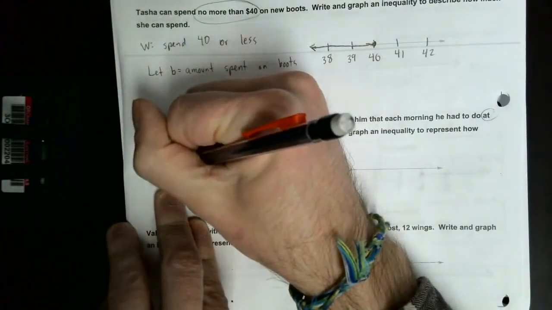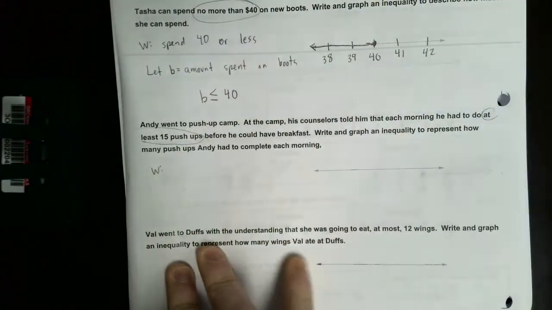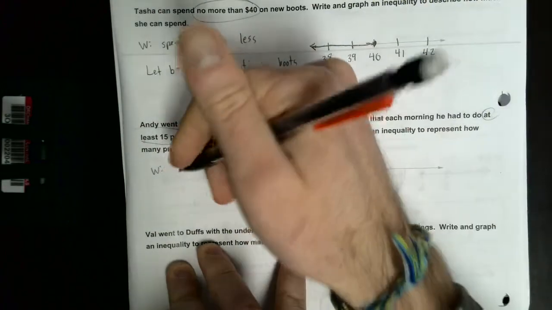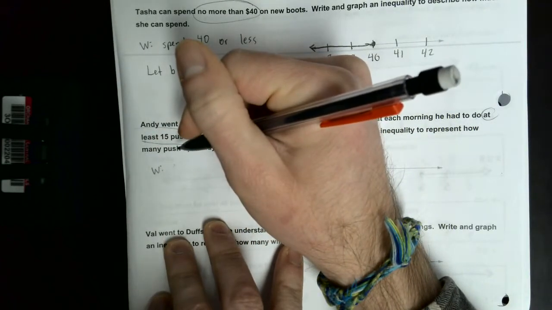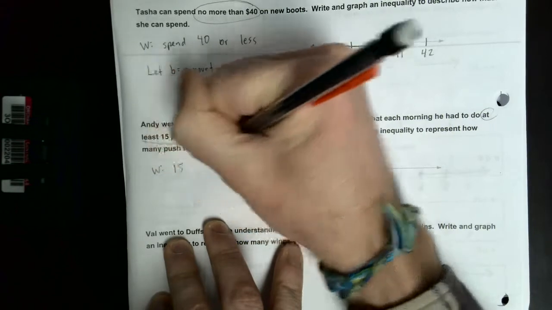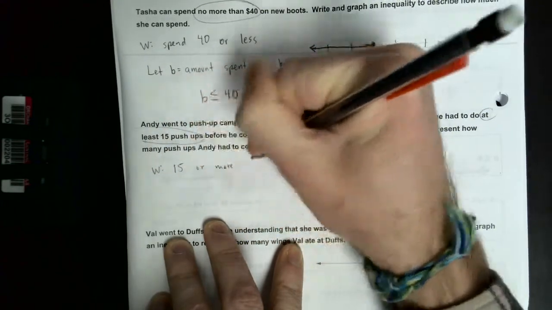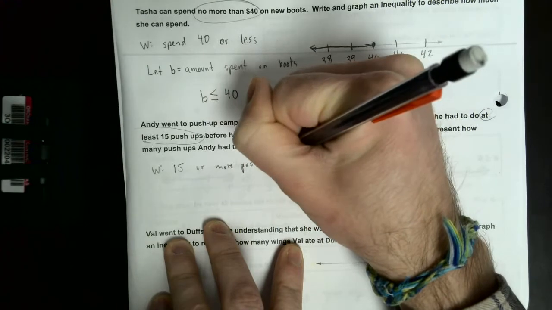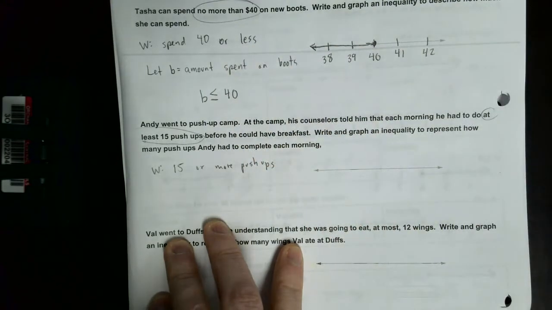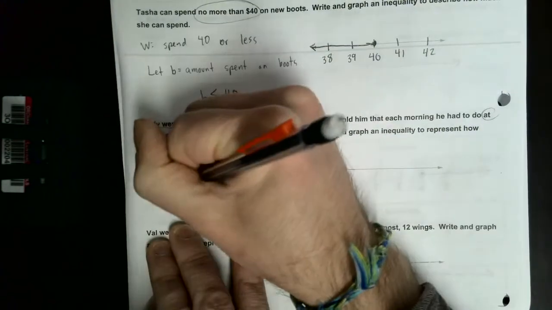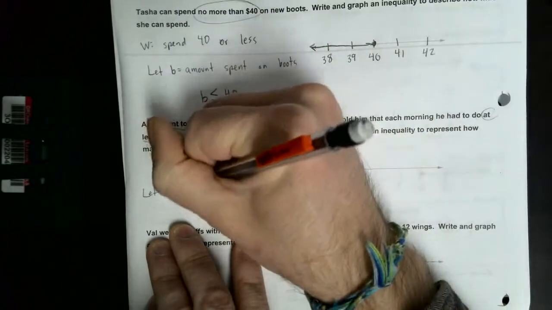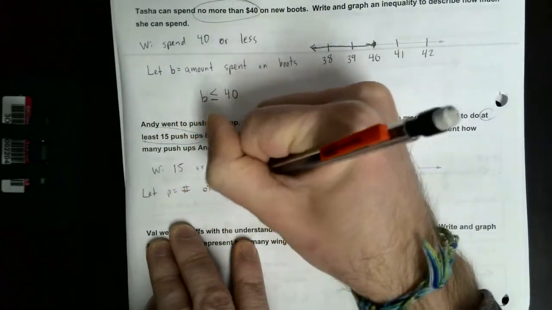All right, so the words. What are the words that are key here? At least 15 push-ups. So he has to do at least 15. So that means he has to do 15 or more push-ups each morning. Okay, so our let statement, we're going to let P equal the number of push-ups.